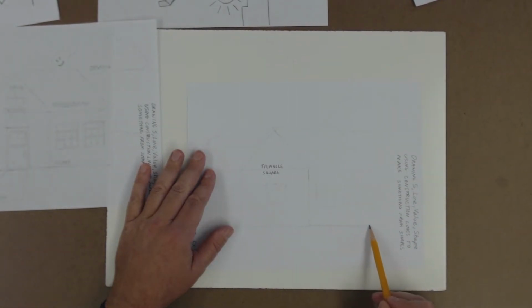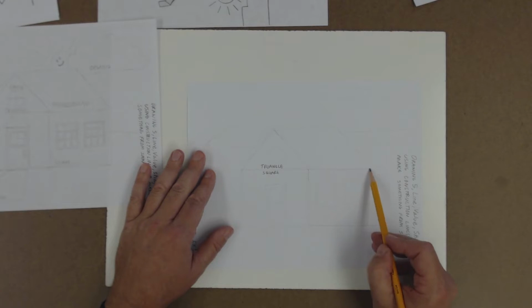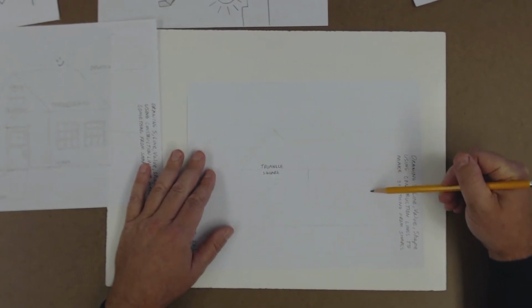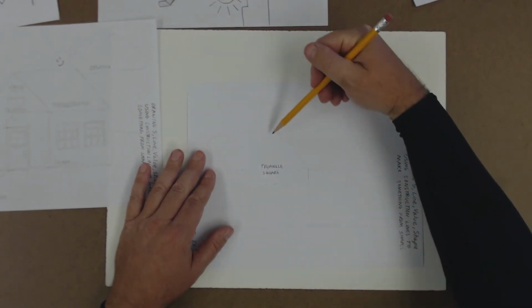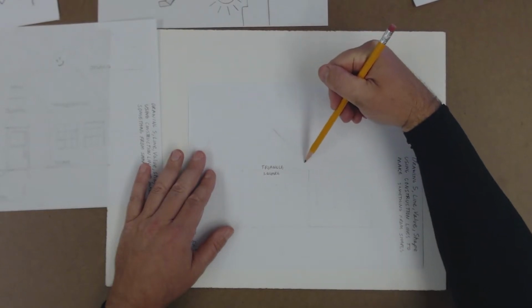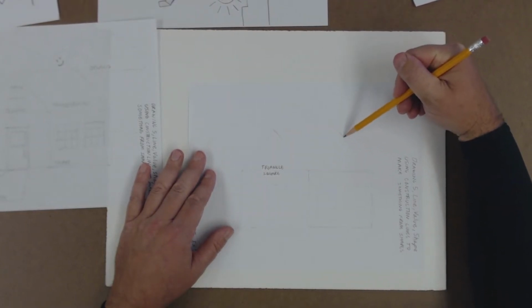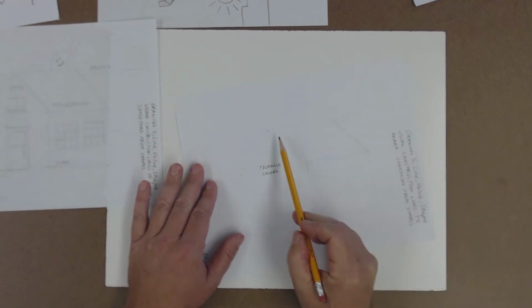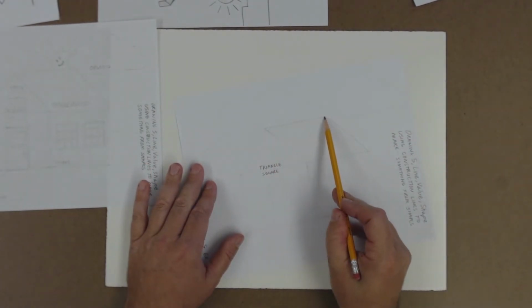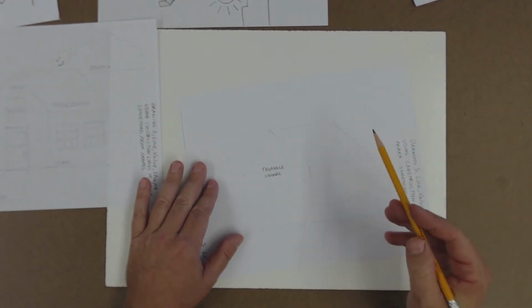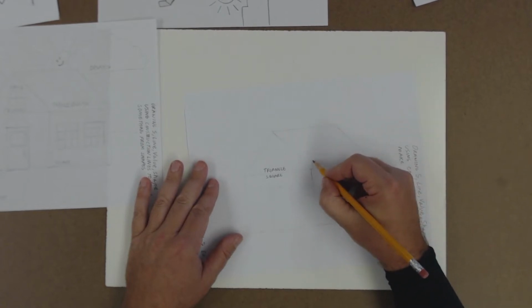I can put another square right over here, but I've already got one square labeled, so I don't need to do it again. Okay, I've got this line over here, this one here, nice and light, parallel, right, parallel. And so that is my parallelogram.